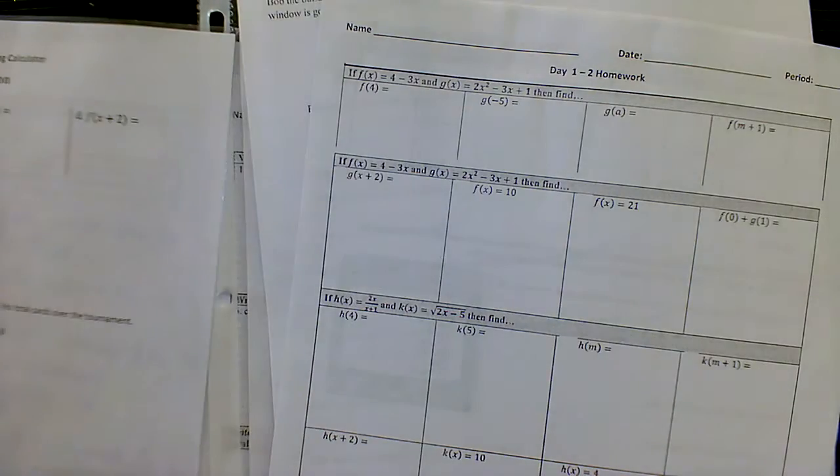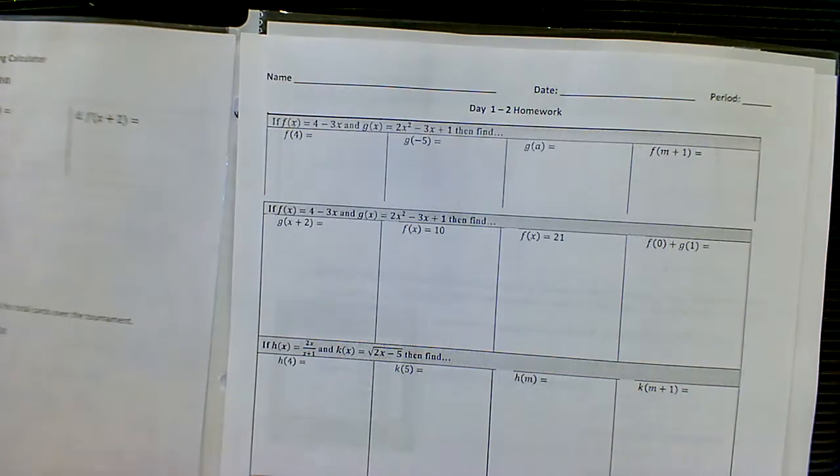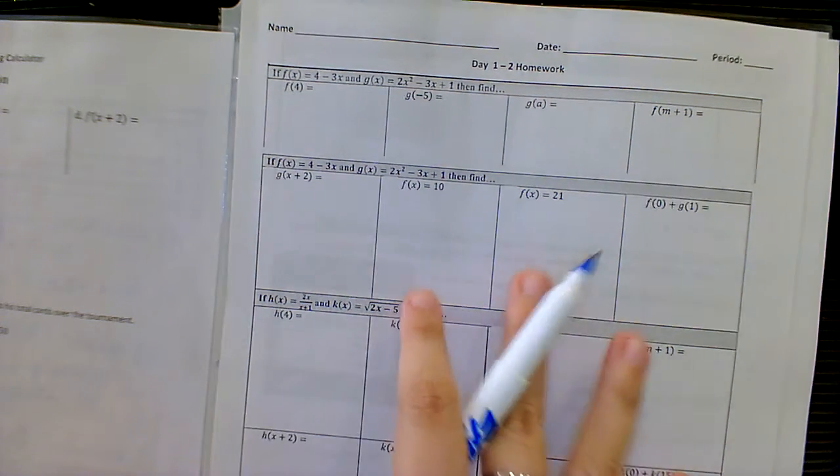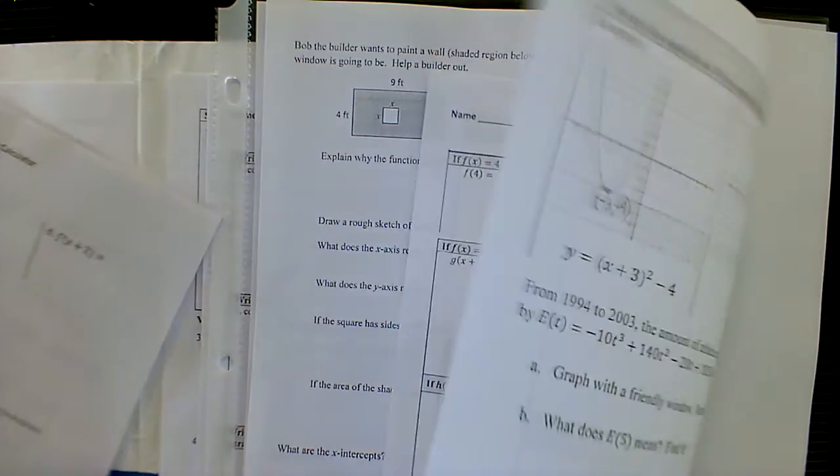Okay, so I did have a few questions about the homework. Remember I told you guys I don't collect it until the end of the unit. But that doesn't mean you shouldn't be working on it, not as much as you can, but just a little bit every day. What we discussed on our first day, last Thursday, you probably should have been able to do the first page.